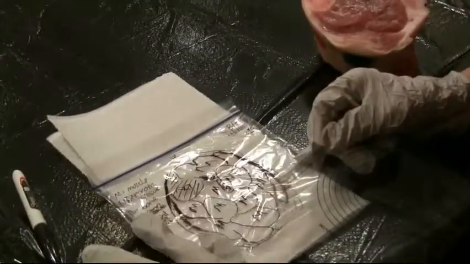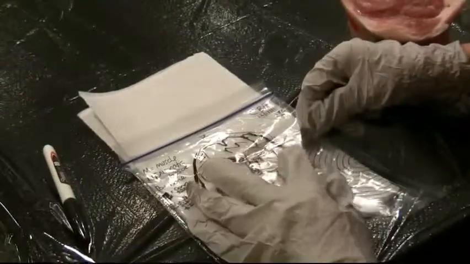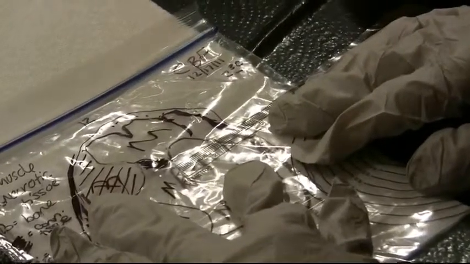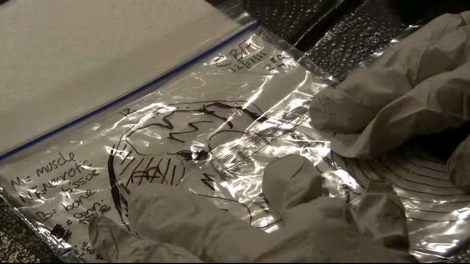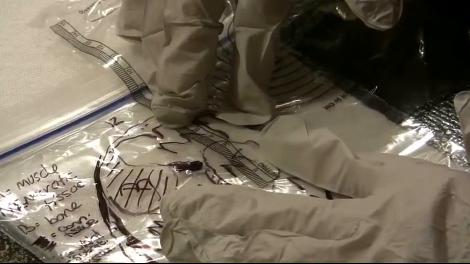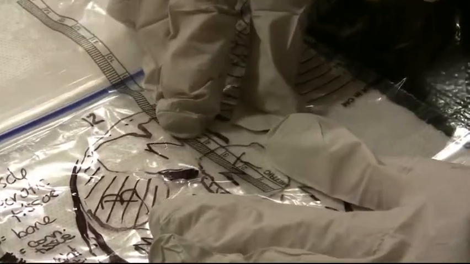So for surface area, I'm going for greatest length and greatest width. So the greatest width is 2.7 centimeters by 3.4 centimeters.